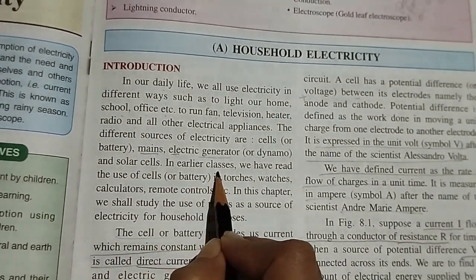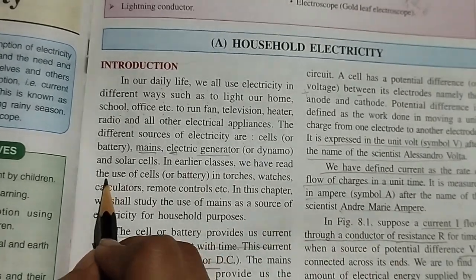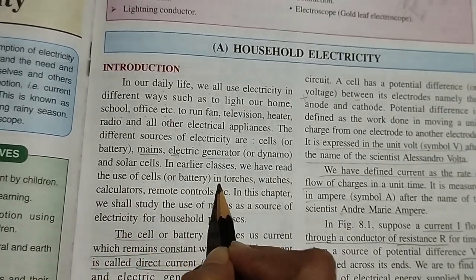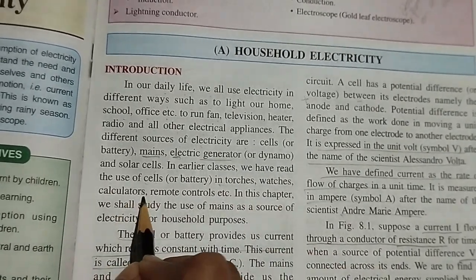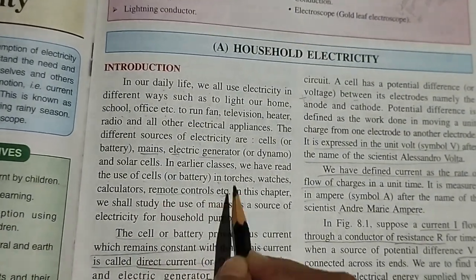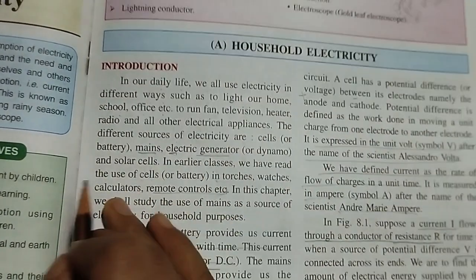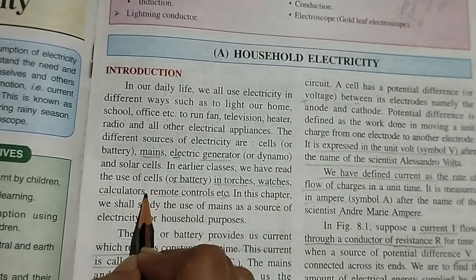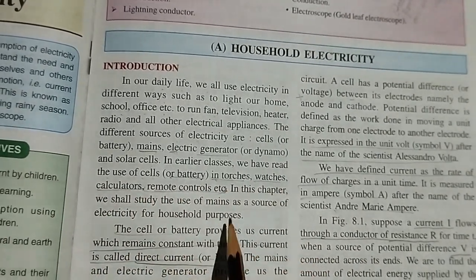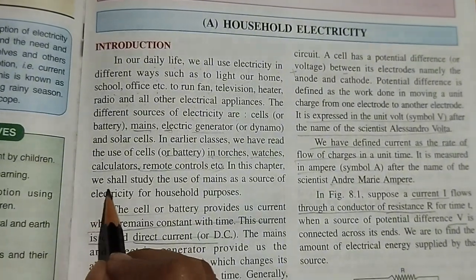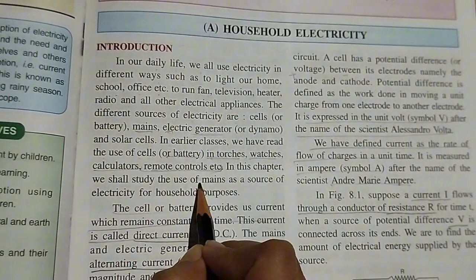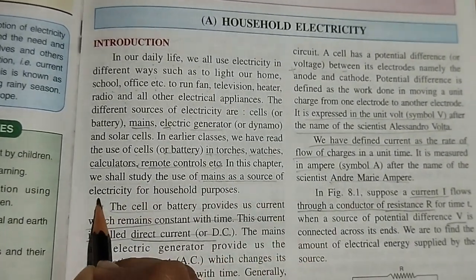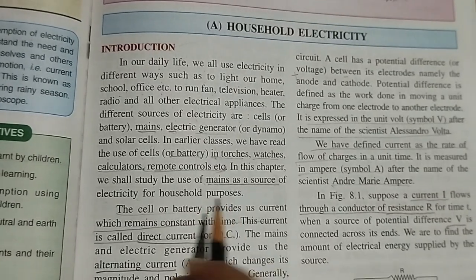In earlier classes you have read about the use of cells in torches, watches, calculators, remote controls, etc. And in this chapter we shall study the use of mains as a source of electricity for household purposes.